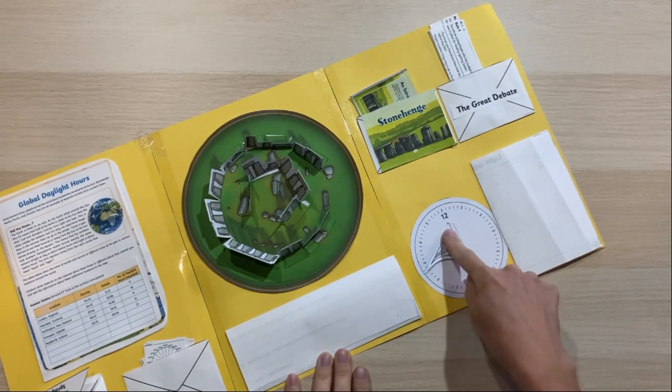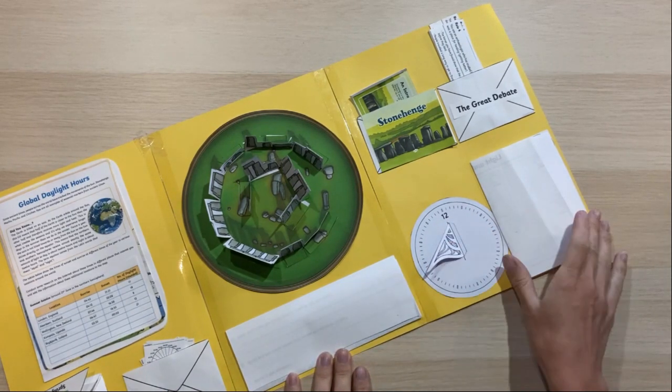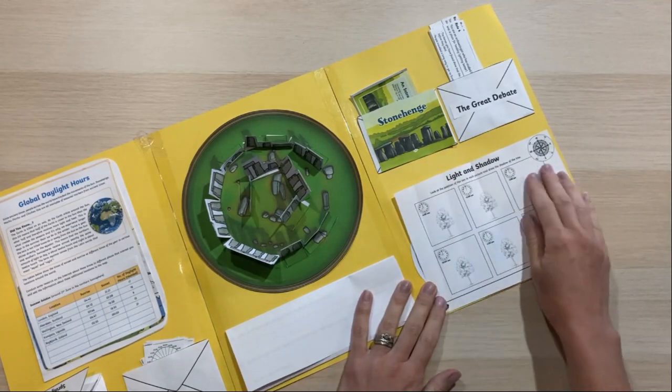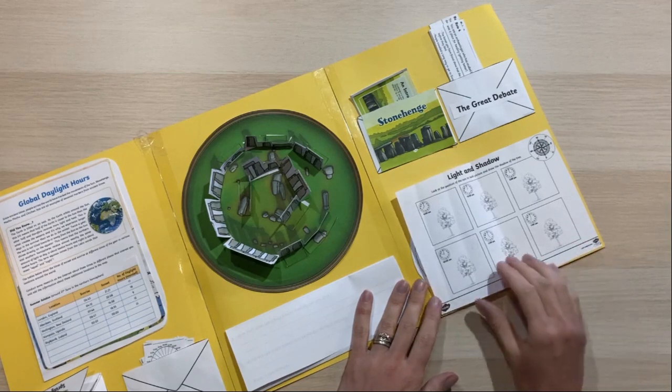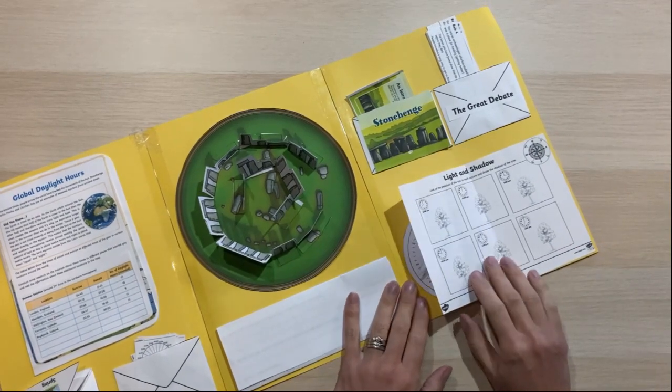And so again, I've made that pop up so we can just fold that up and down and use it as we need to. And we can talk about light and shadow as well with this worksheet from Twinkl too, about how the light and shadow changes. So that's another really nice one.